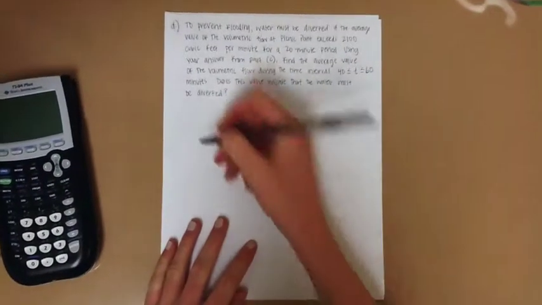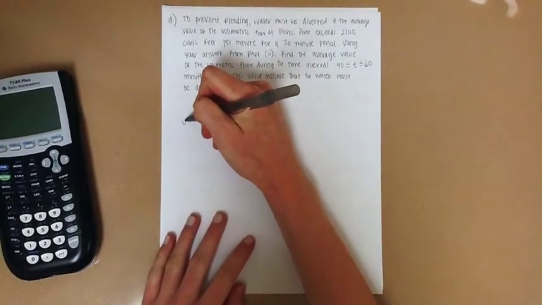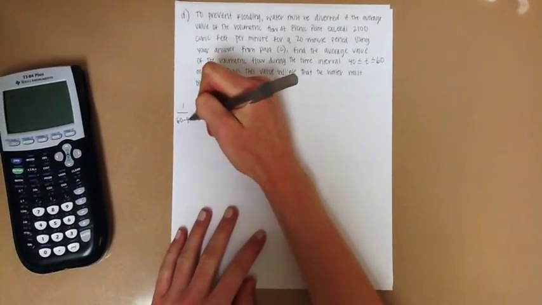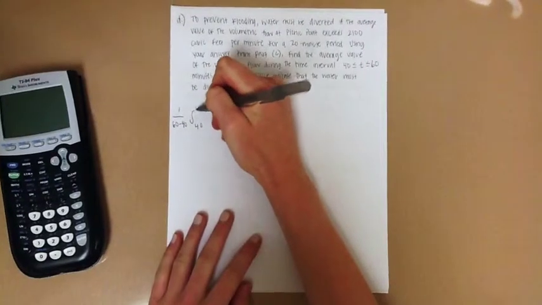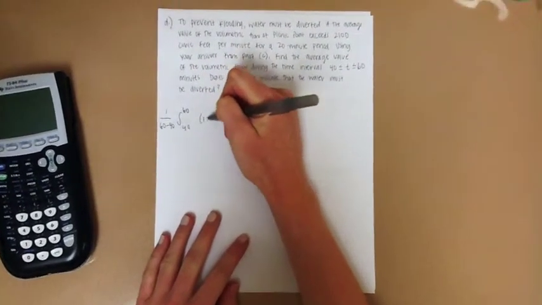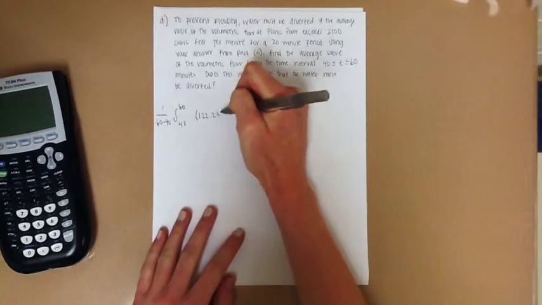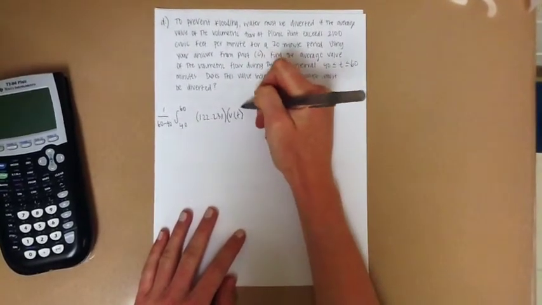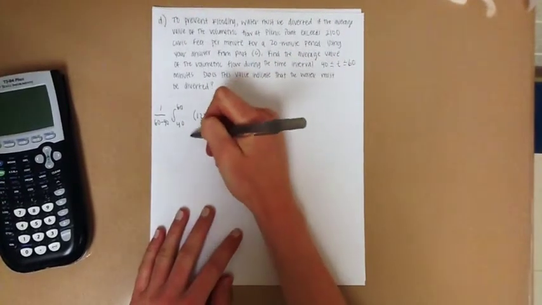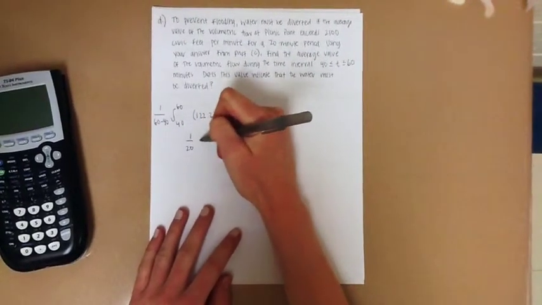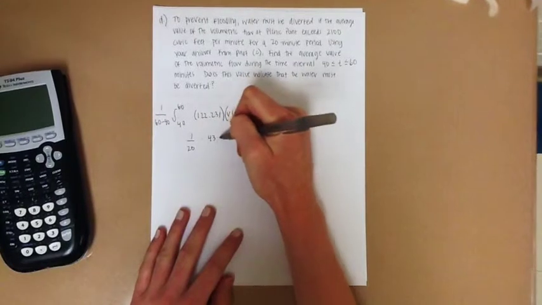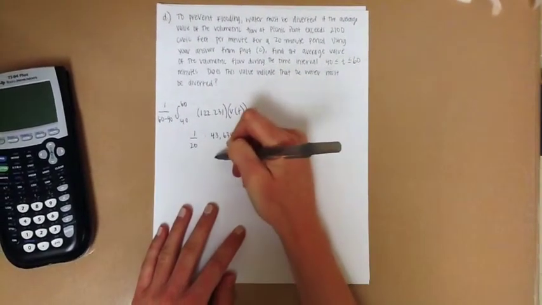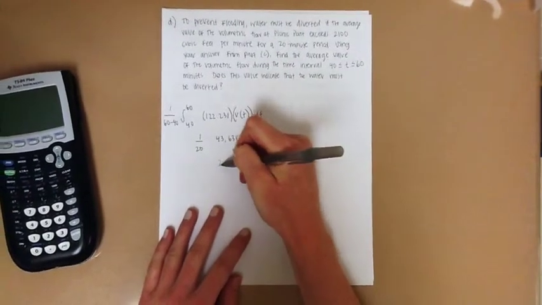Part D asks us to find the average value of the volumetric flow from 40 to 60 minutes to see if the water needs to be diverted to avoid flooding. So we're going to use the average value formula again, which is 1 over 60 minus 40 times the integral from 40 to 60 of our function times the cross-sectional area we found in Part C.